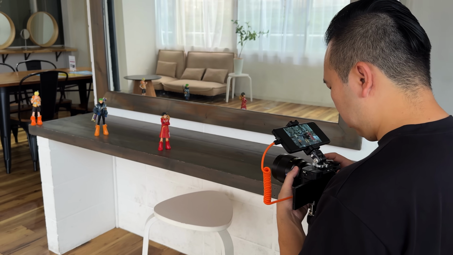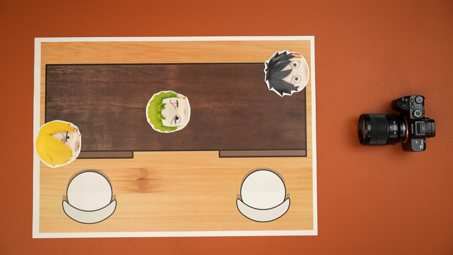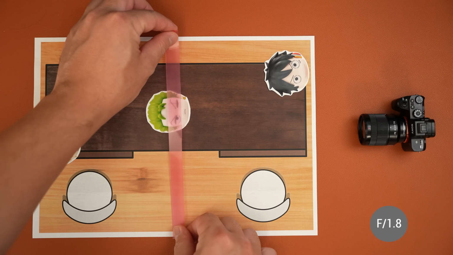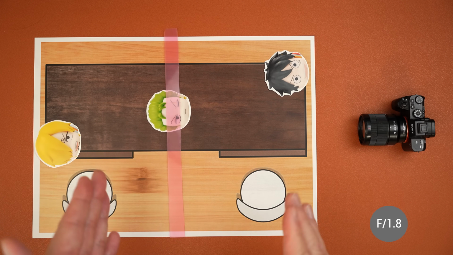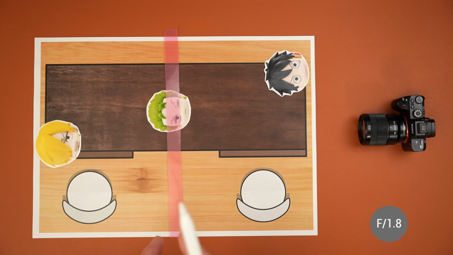You see, it's hard to visualize depth because we're only looking through our camera in one dimension. But when we imagine our shoot from a top-down bird's eye point of view, that's when it's going to make more sense. Come on, let me show you. So we've got these lovely character models here, Sanji, Zoro, and Luffy. And this thin red line right here represents f1.8, which is fitting because it has a very thin, shallow depth of field. So when we're taking photos, it's important that we stay as steady as possible.